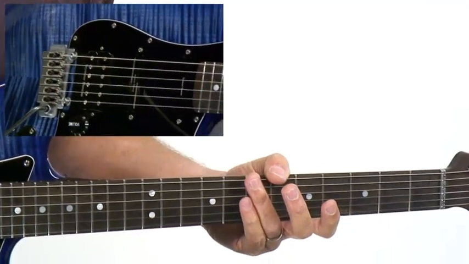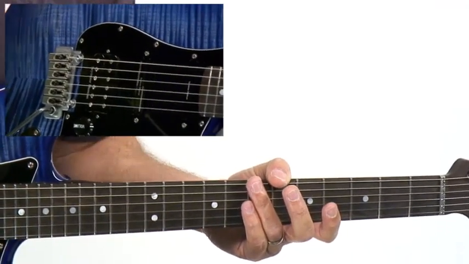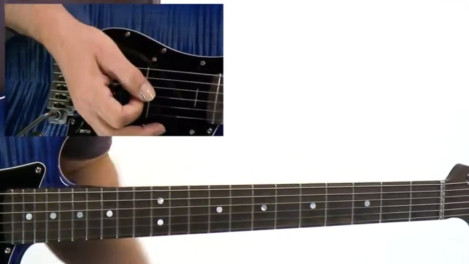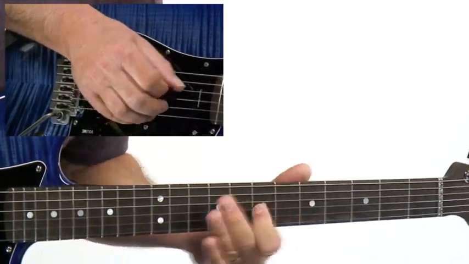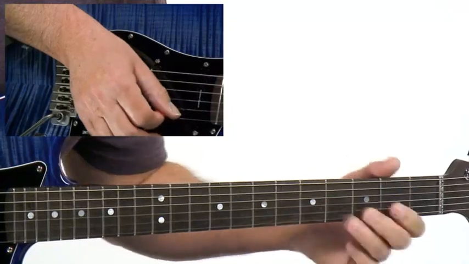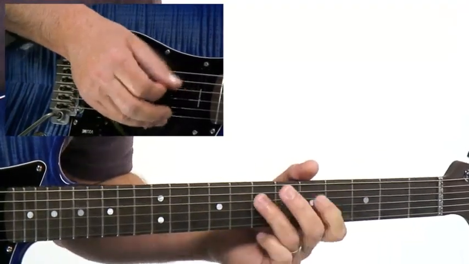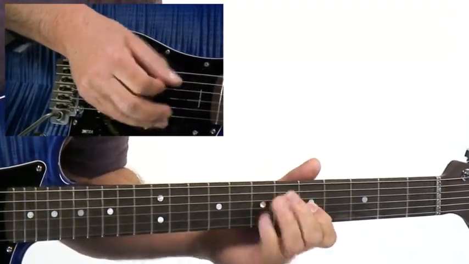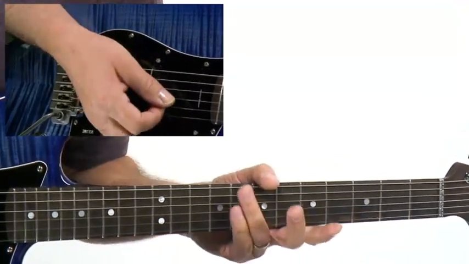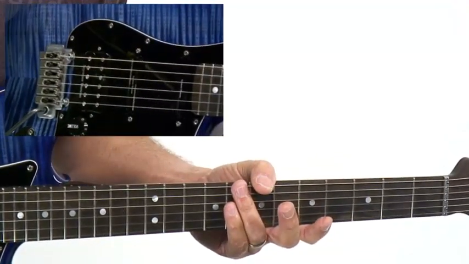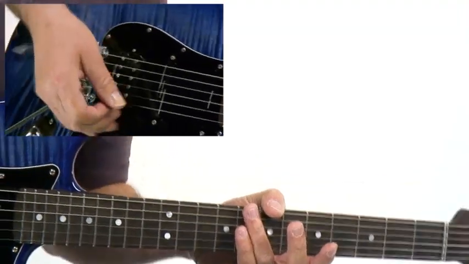Let's put it to work. Let's play over a track here. Played over a straight track here. I think this is a straight rhythm.